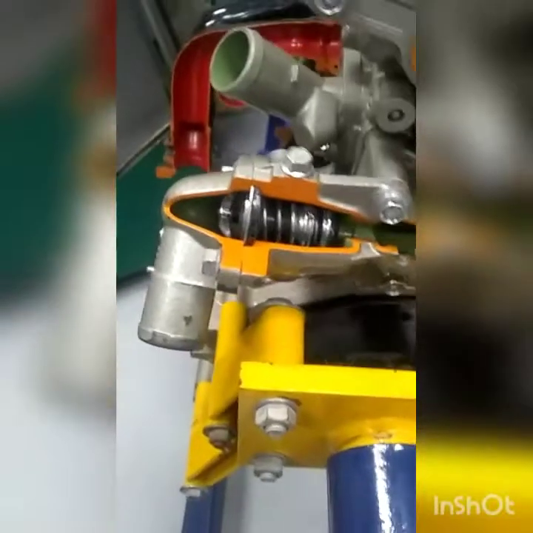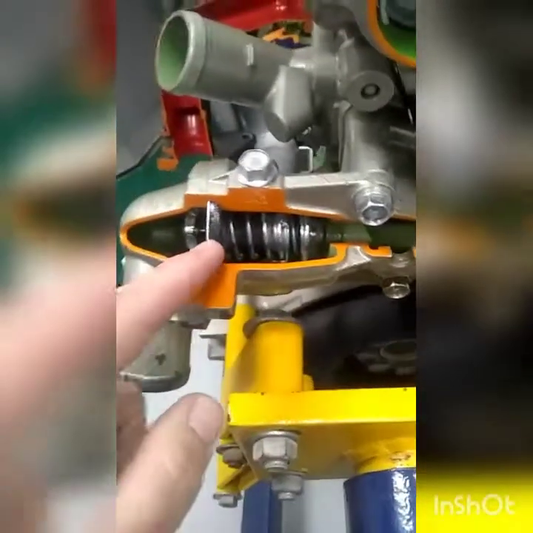This is your thermostat. You can see it here. Whenever your engine gets to a certain temperature, usually around 180 or 185, this thermostat will open and allow fluid to go through the water jacket of your engine to cool your engine off. That's pretty much it as far as your 4-cycle engine here.